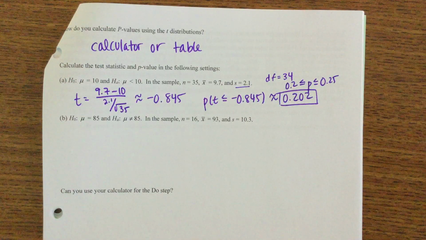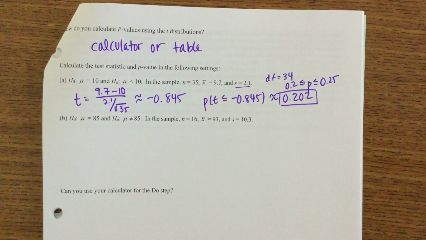Lower bound, upper bound, and then degrees of freedom. Yep.